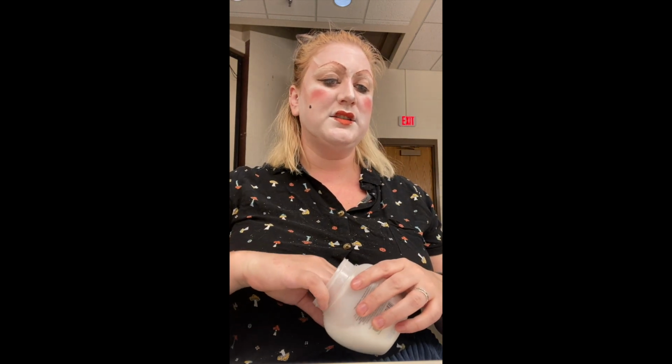Okay, so we're going to go a little bit out of order for these last two. So Jazz Age and Edwardian, just because for Jazz Age I like to do a blocked brow as well, because it really helps get that thin brow appearance.